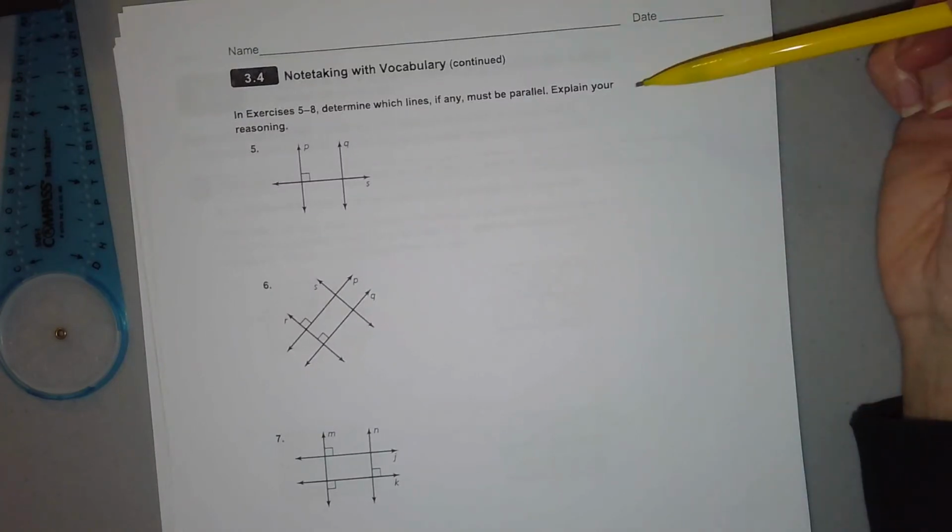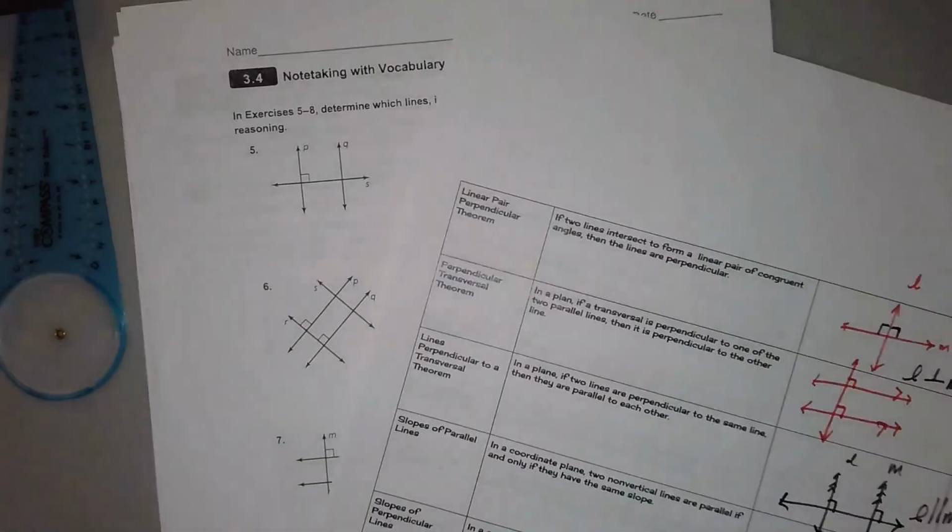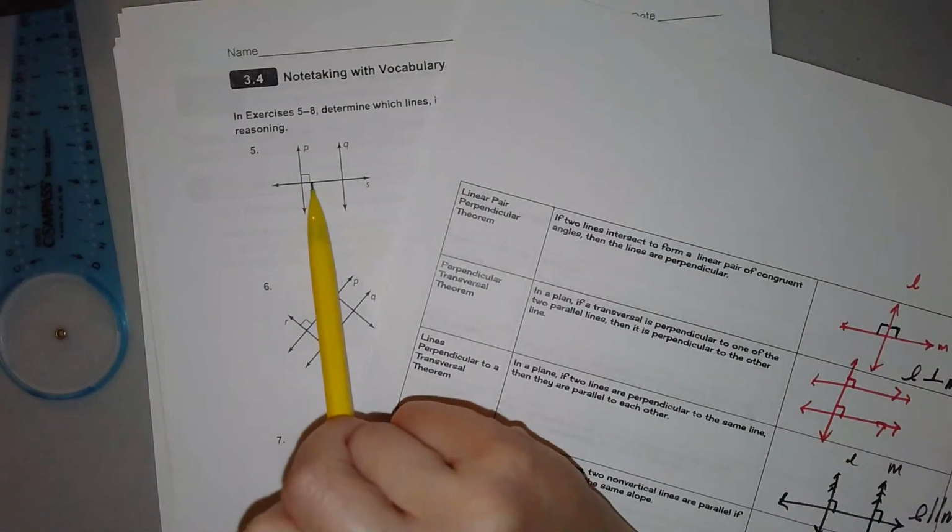This one says, determine which lines, if any, must be parallel. Explain your reasoning. So they're trying to get us to use those theorems that we just talked about. Remember all the ones with the parallel transversals and all that kind of good stuff? So what I have here is a line perpendicular to another line.